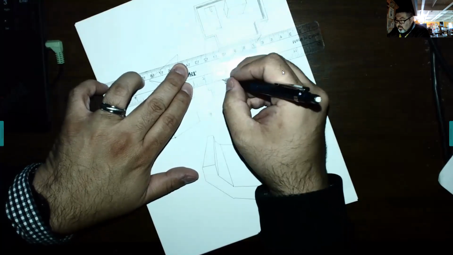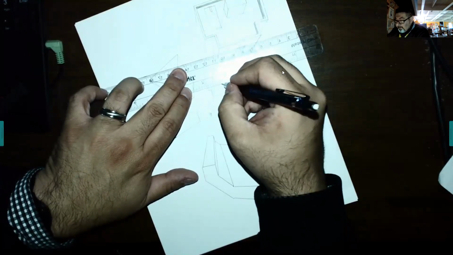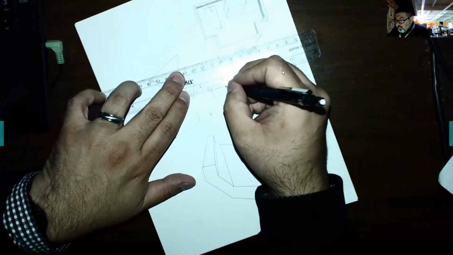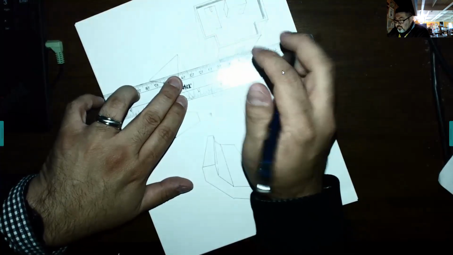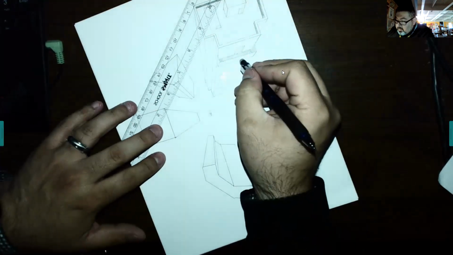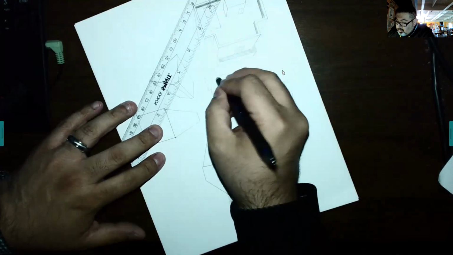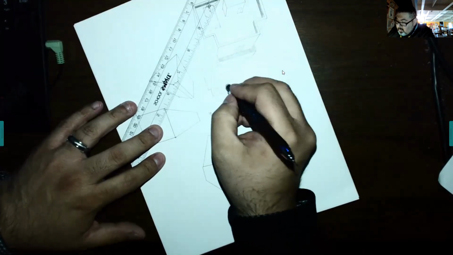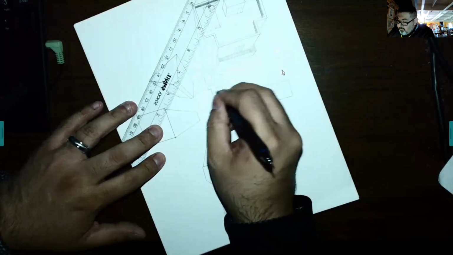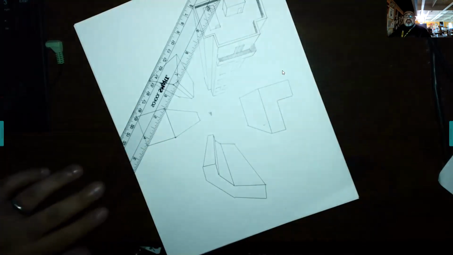And as we go down, we're going to get slightly closer and closer together to kind of make it look like it's getting further and further down. So then what you do is you erase the lines that you no longer need. There you go.